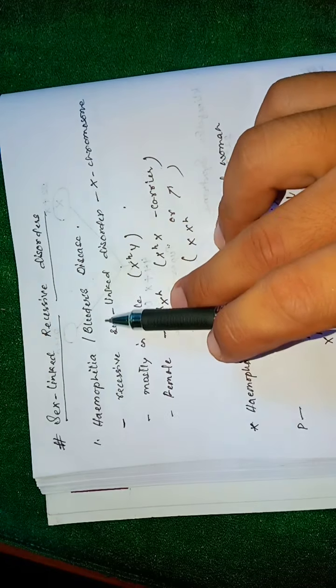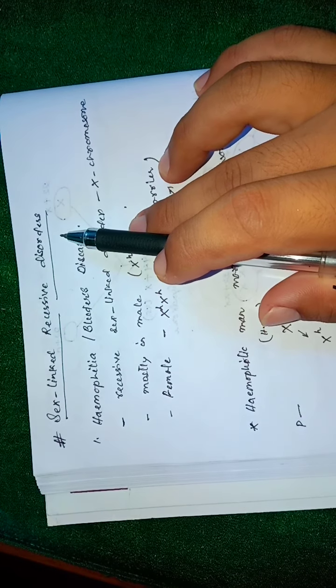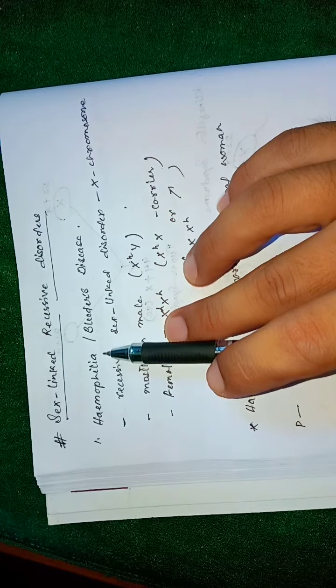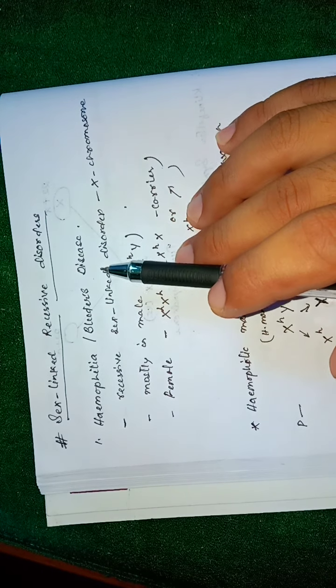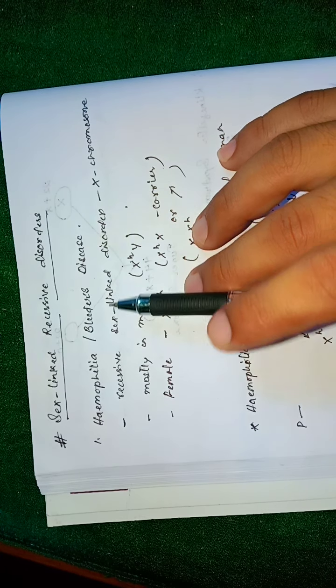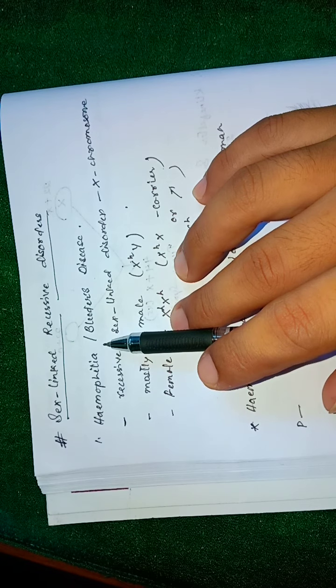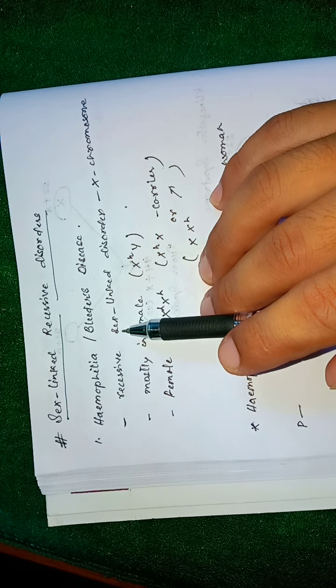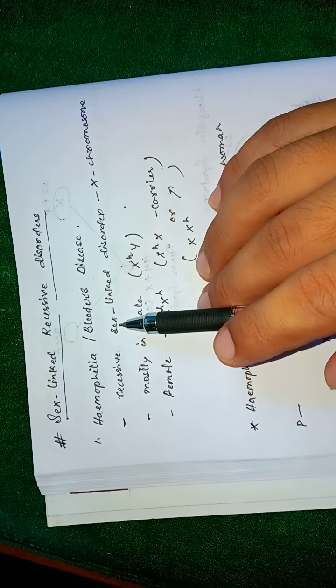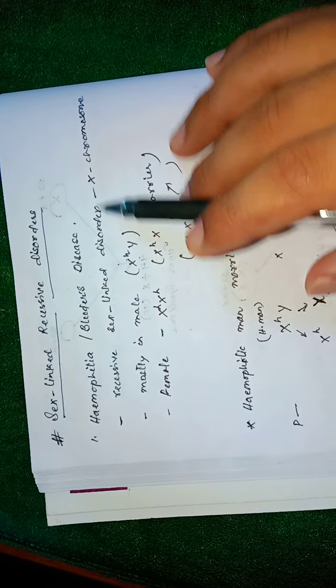Hello, we will discuss the sex-linked recessive disorder. The first one is hemophilia, or bleeder's disease. Hemophilia is a disease in which a person suffering from it bleeds profusely, even from a small cut, and may lead to death if unattended.